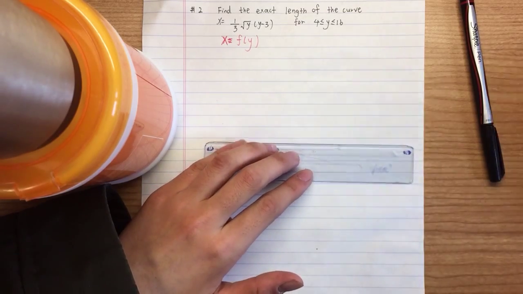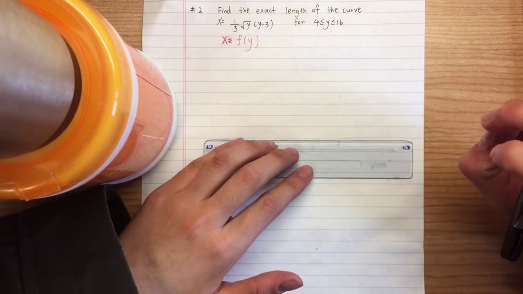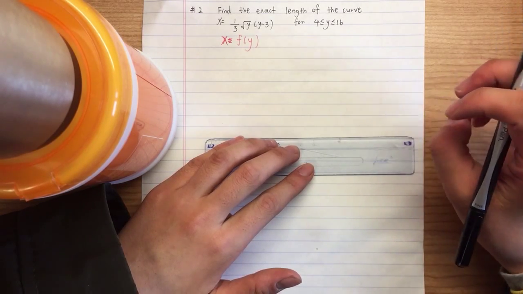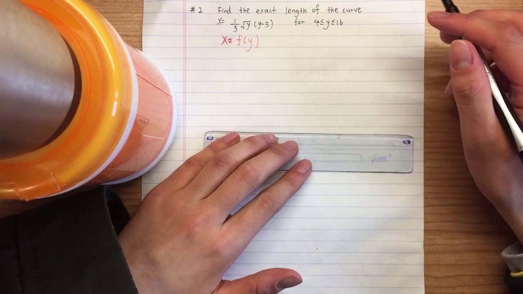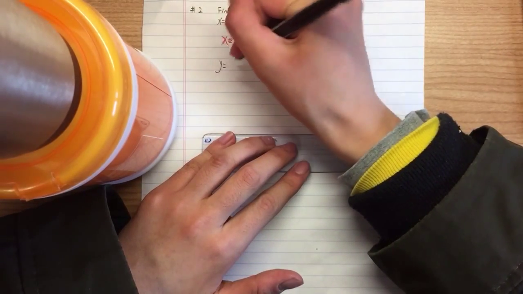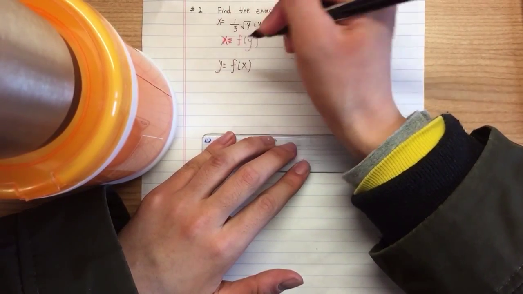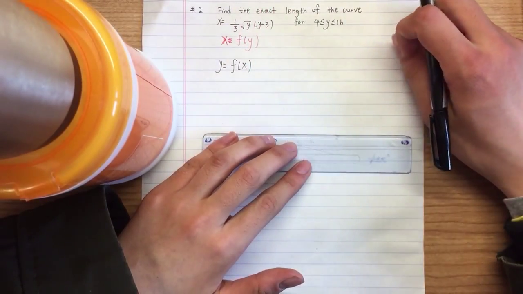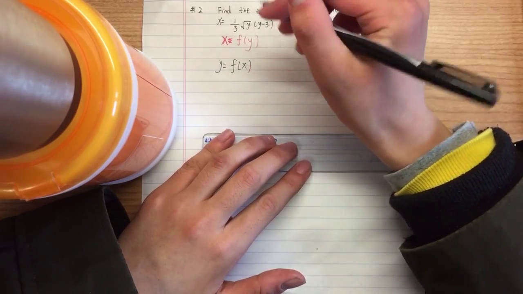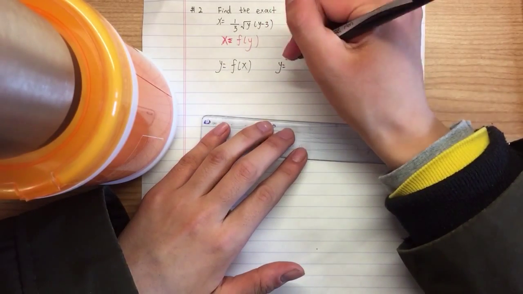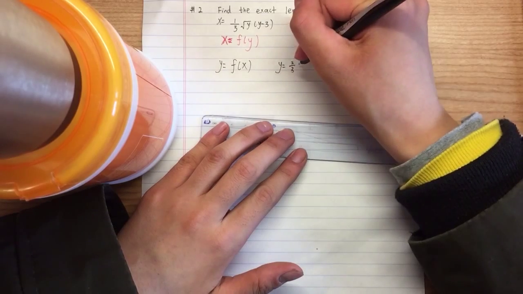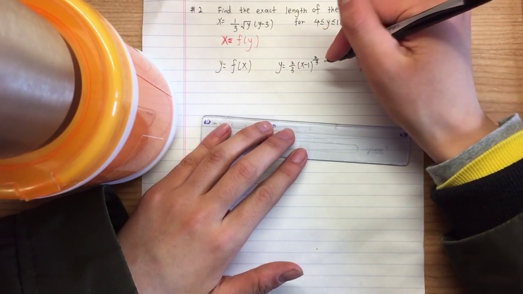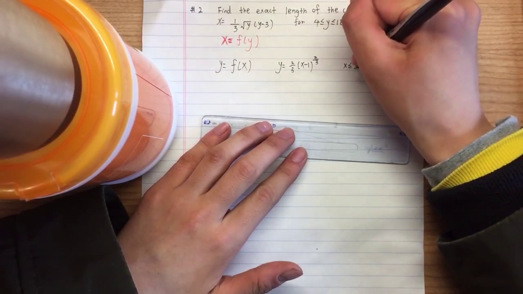But for some previous questions and some other questions asking us to find the arc length of the curve, we have the form y equals f(x), not x equals f(y). So for example, y equals maybe 2/3 (x minus 1) to the power of 2/3.